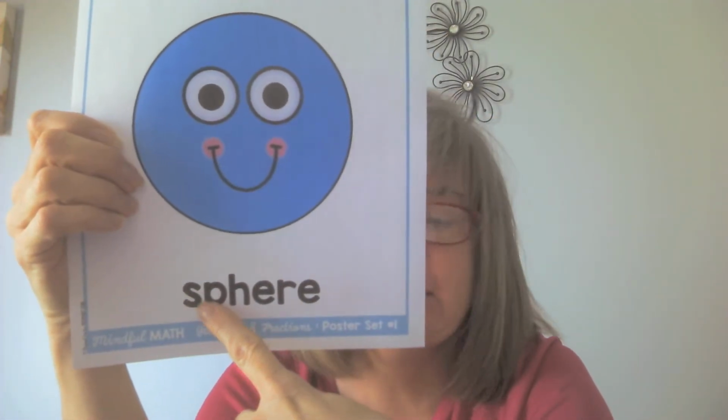Next is this shape. Do you know what this is? You say, Mrs. Carr, that's a ball. Yep, that's what it is in real life. If it were, this is not a ball. Like, this is made out of wood. You wouldn't have very much fun with this. But you're right, a ball is this shape, and the math name of this shape is, well, look at this. Sphere.